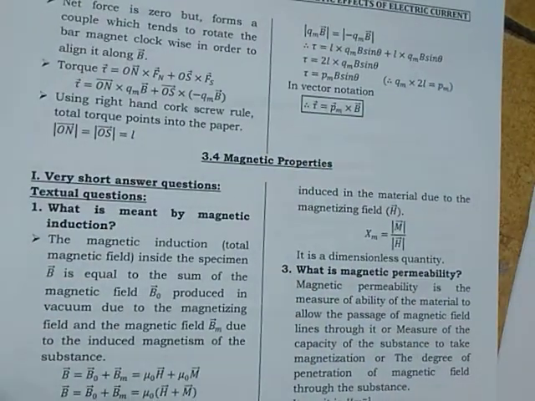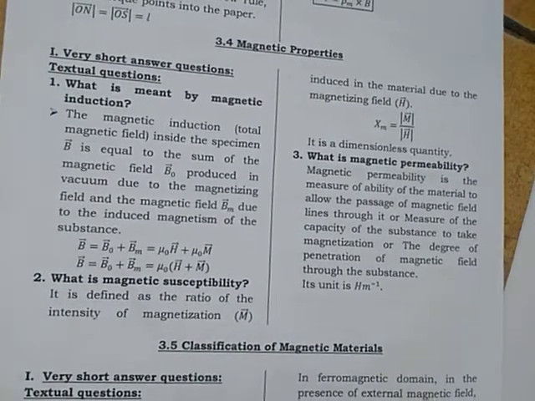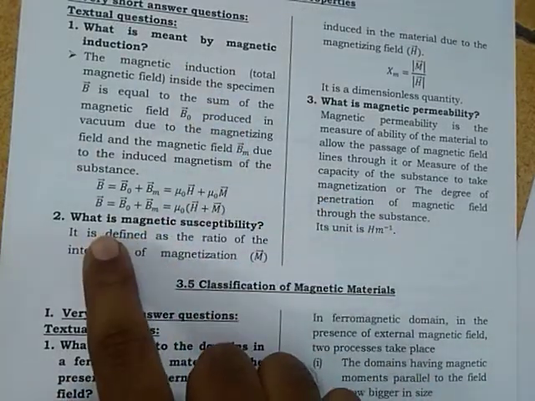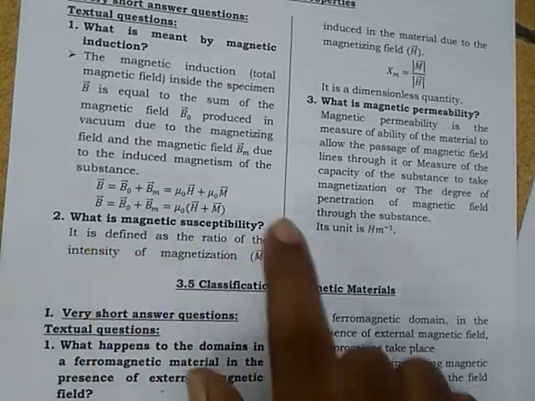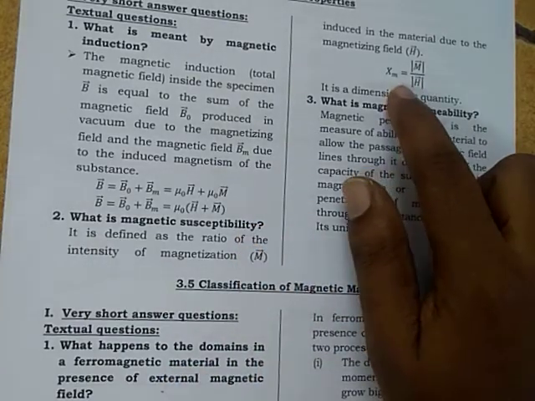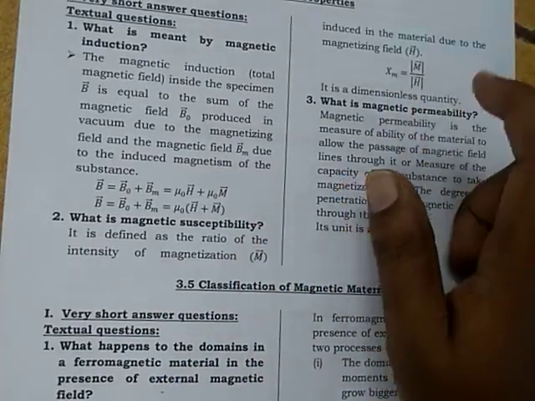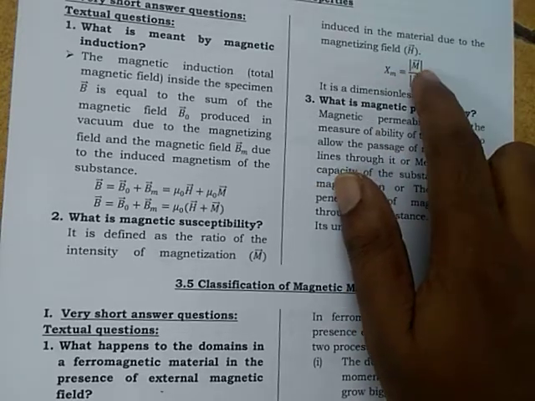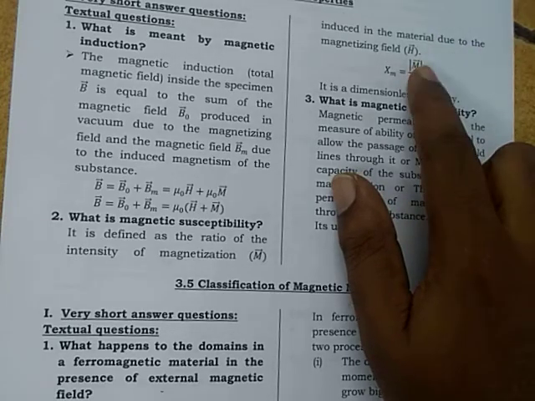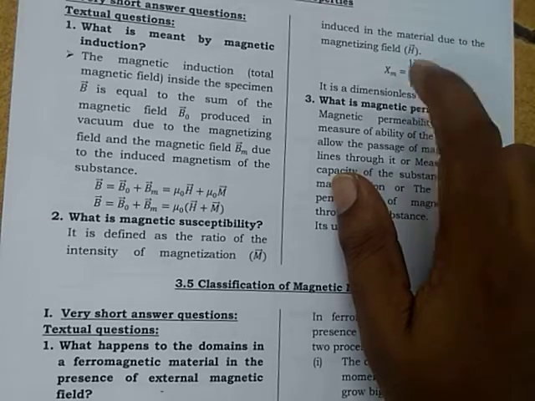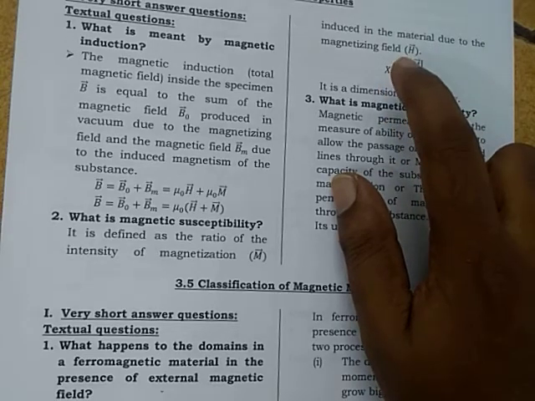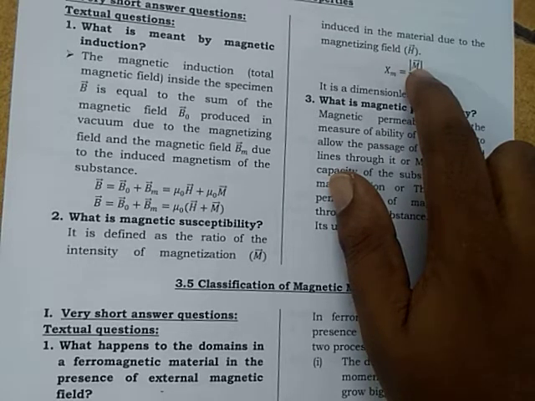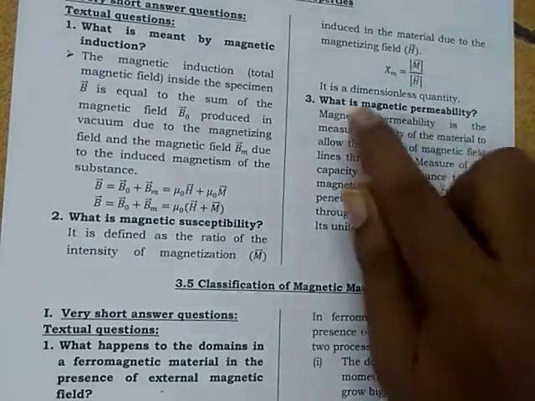Then our next topic is magnetic properties. This we already discussed. This is also a magnetic property. Then our next property: what is magnetic susceptibility? To answer the question, you have to know this expression: chi m is equal to M vector modulus by H vector modulus. Here chi m is the susceptibility, M vector is the intensity of magnetization, and H vector is the magnetizing field. We can say that magnetic susceptibility is the ratio of the intensity of magnetization induced in the material to the magnetizing field. It is a dimensionless quantity.